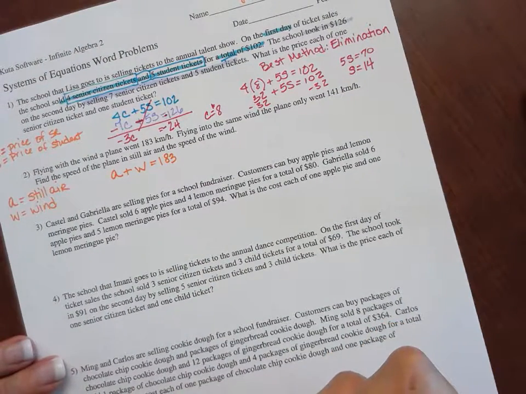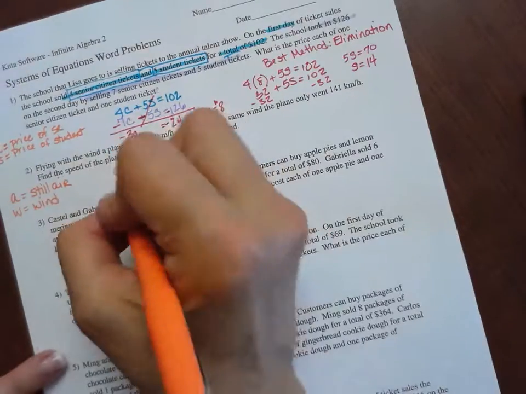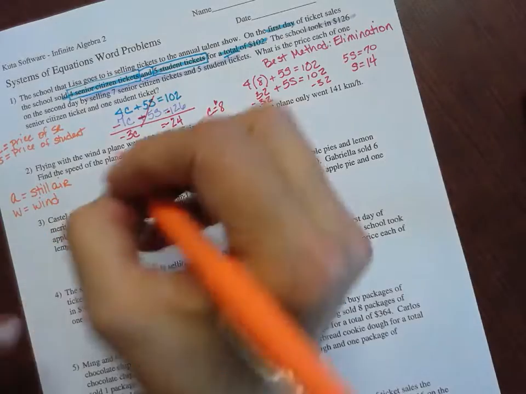Does that make sense? If I'm flying into the wind, what kind of equation would I set up? A minus W. Yeah, because the wind is actually putting up friction.